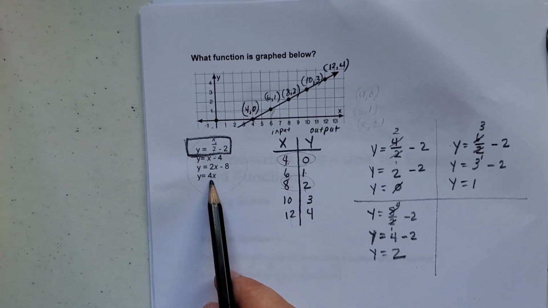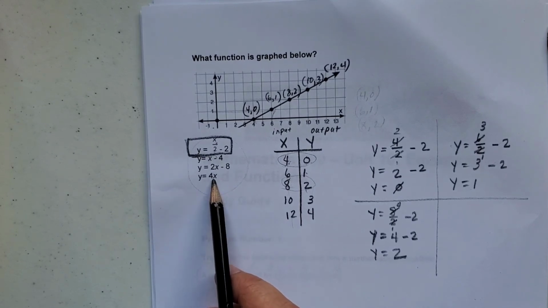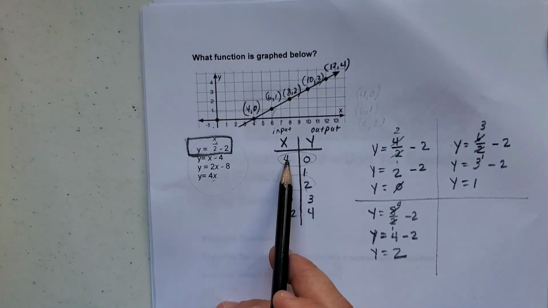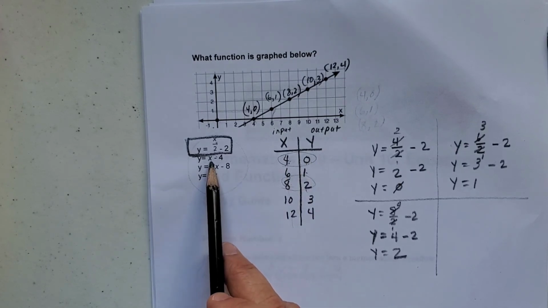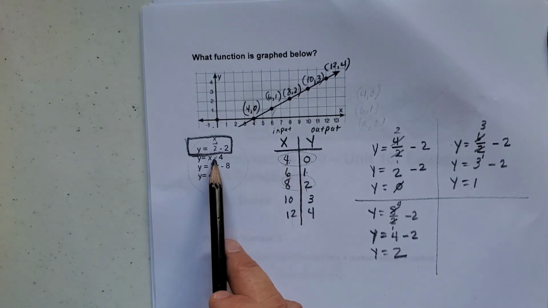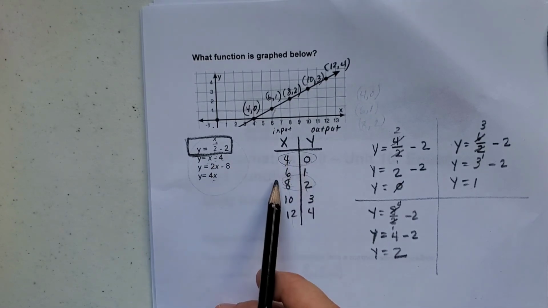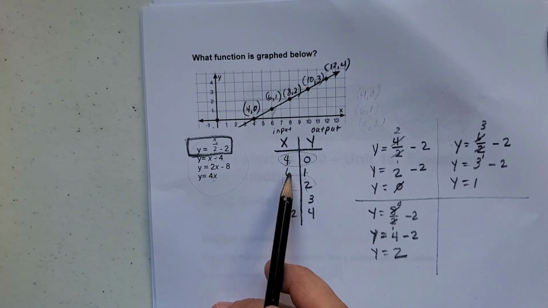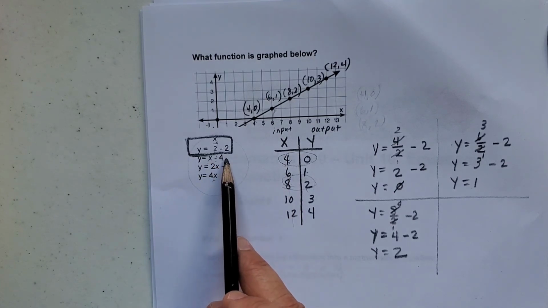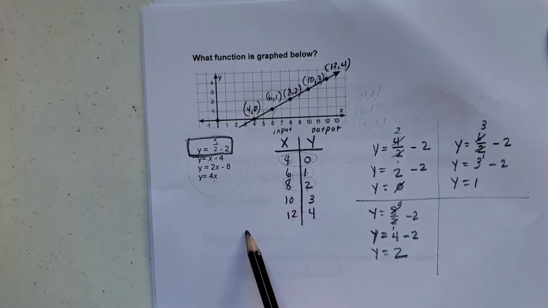You can see quickly that this one is not the right answer, because 4 times 4 is not 0, it's 16. We can see this one's a little tricky because the first one works. 4 minus 4 is 0, but on the second one, 6 minus 4 would be 2, and they have a 1 instead.